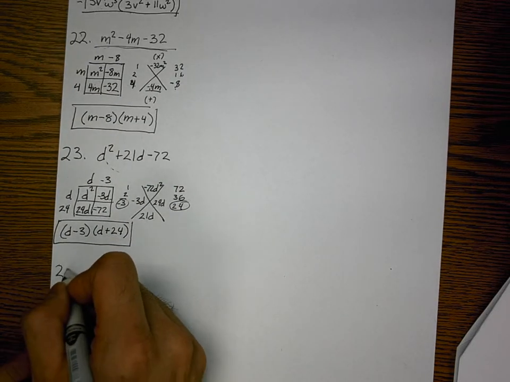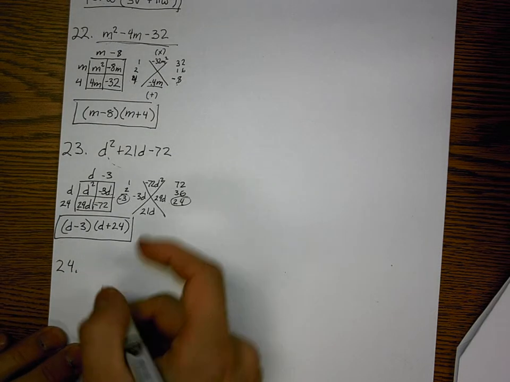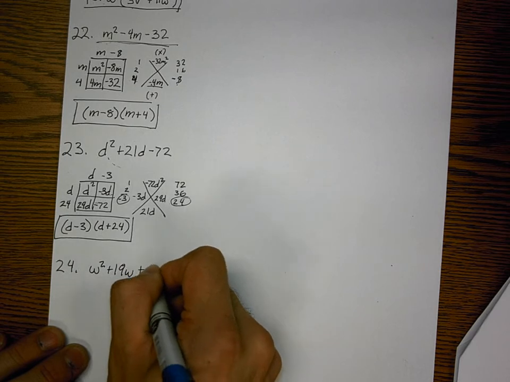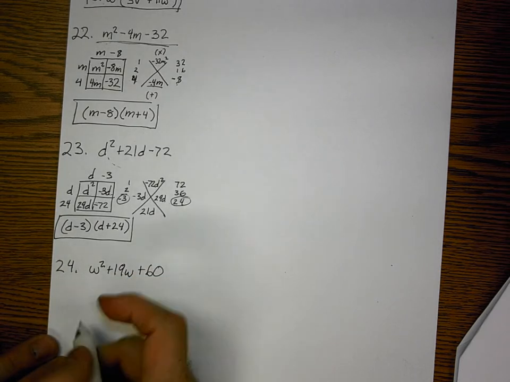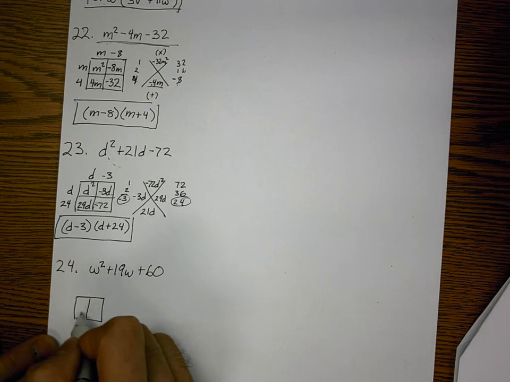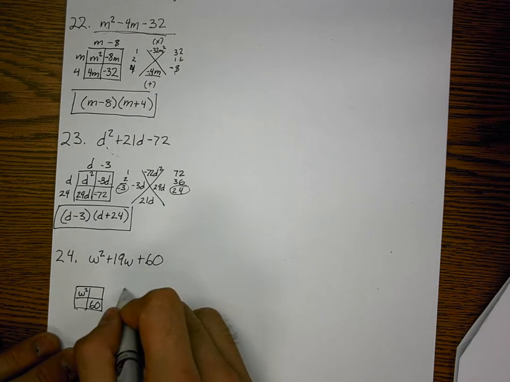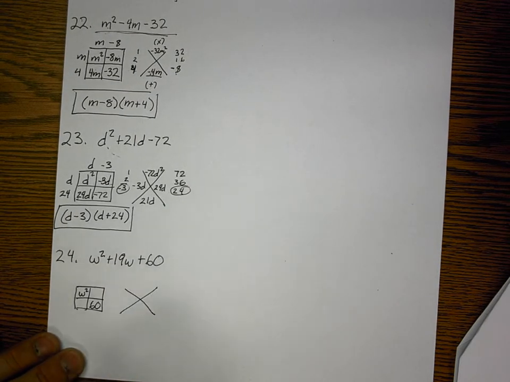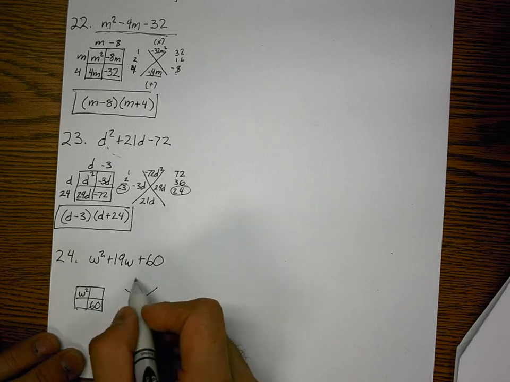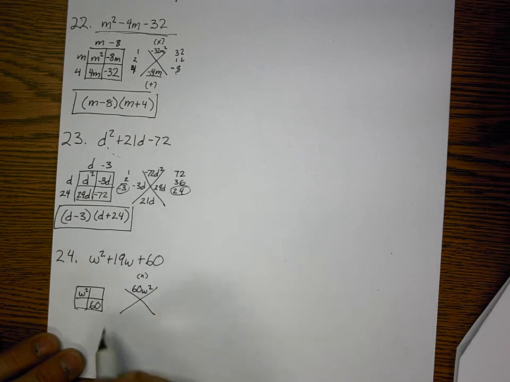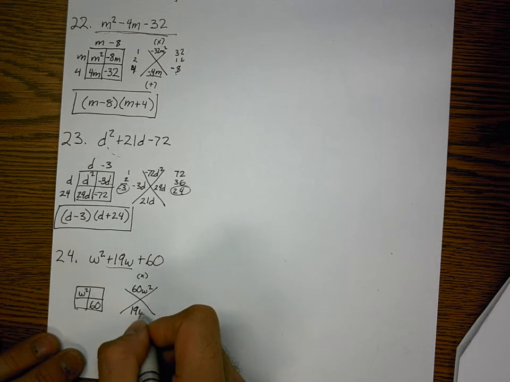And we have number 24. W squared plus 19w plus 60. Again, I use my area model. W squared. 60 goes in the bottom corner. So I have my multiplying term, 60w squared. I know these two spaces have to add up to this remaining portion, 19w.